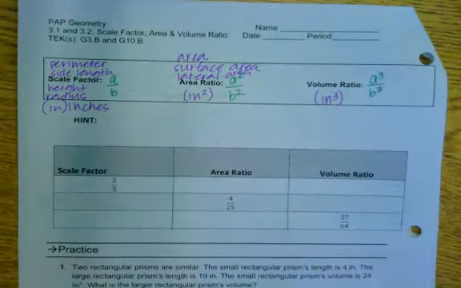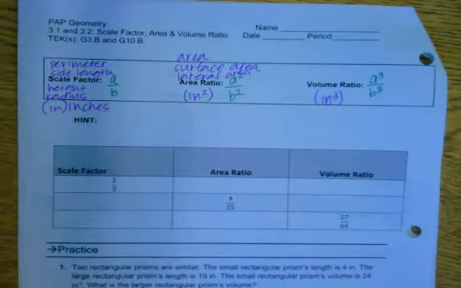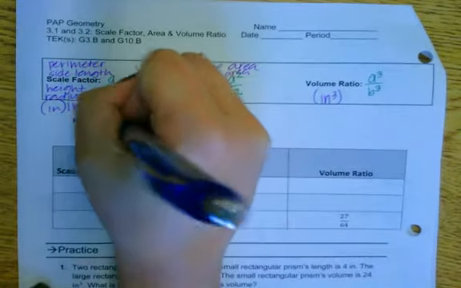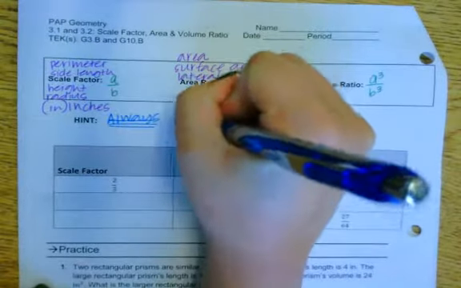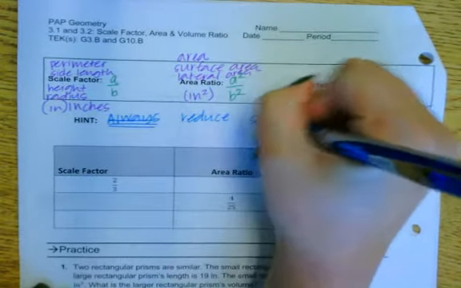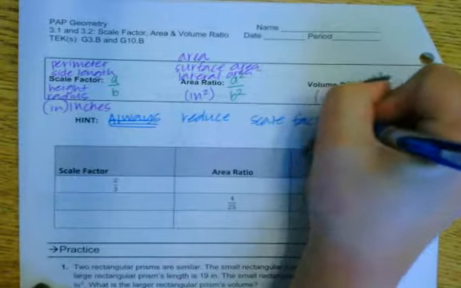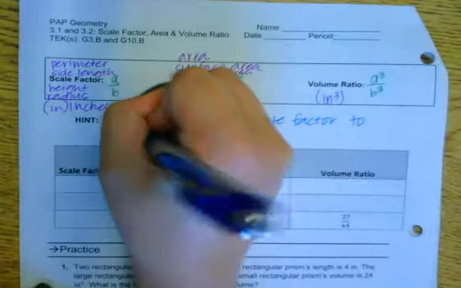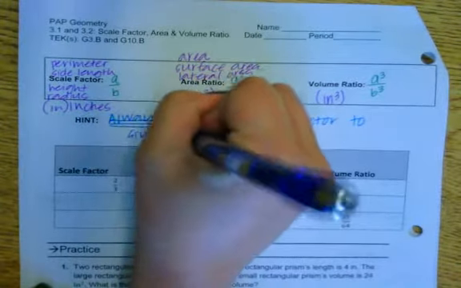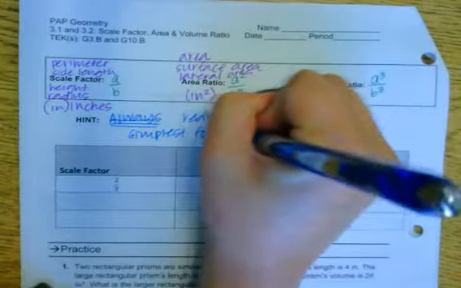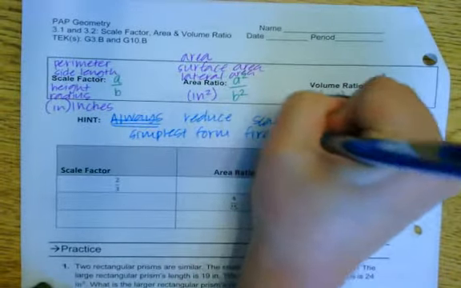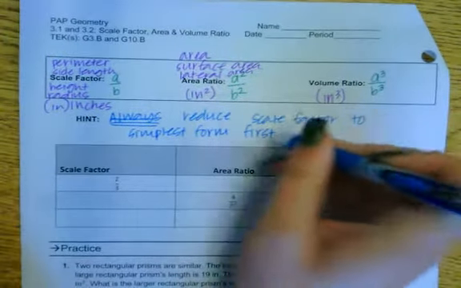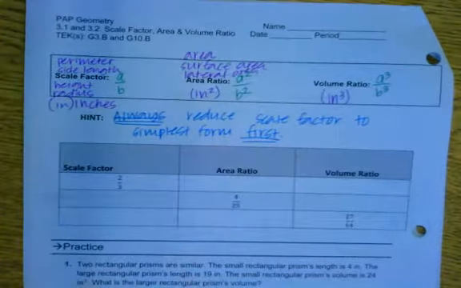I lied. We're going to fill in the hint first. Okay, your hint. Always reduce scale factor to simplest form first. So your calculator is going to be your best friend if, say, simplifying fractions isn't your favorite thing. There's a way to do it on the calculator, and I'll show you in a second.